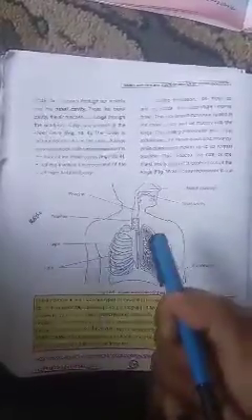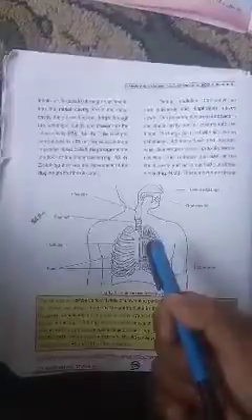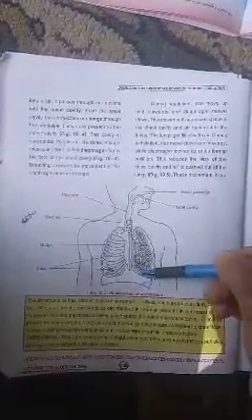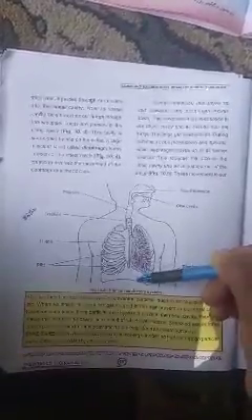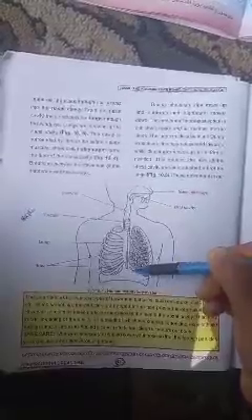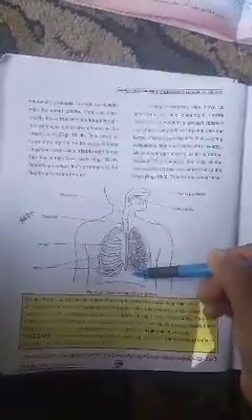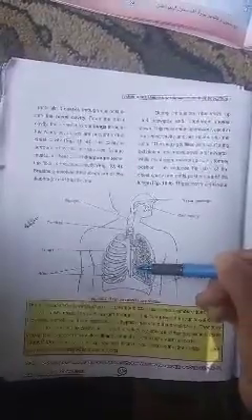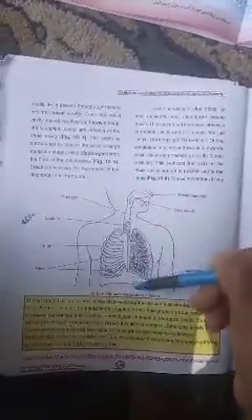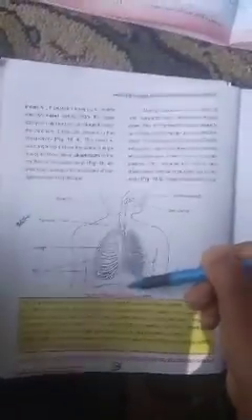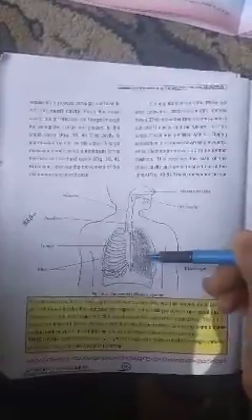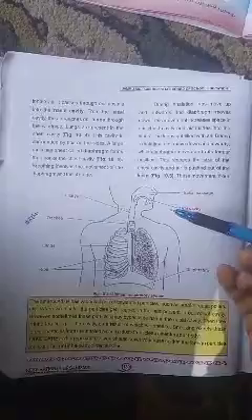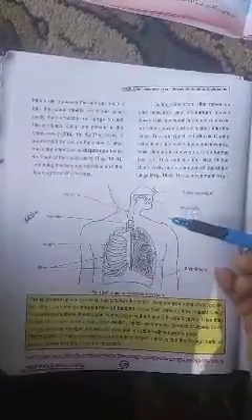While during exhalation, when we breathe out, the diaphragm moves back to its former position. The diaphragm moves upwards and the rib cage moves downwards. This reduces the space in the chest cavity. As a result, air is pushed out of the lungs. So this is the mechanism of breathing in humans.